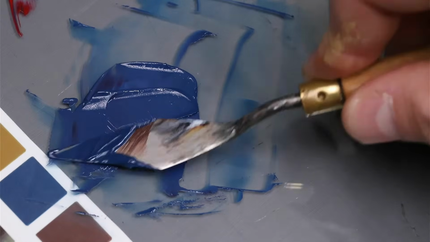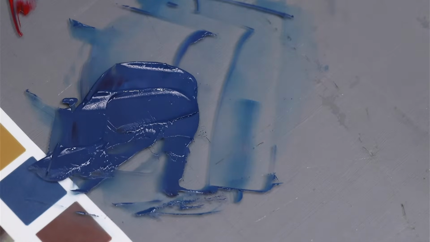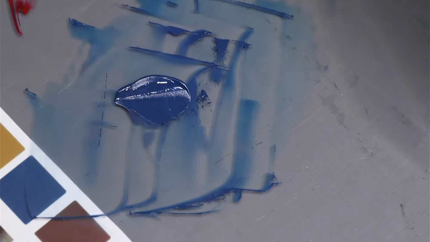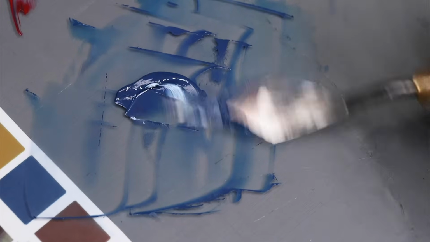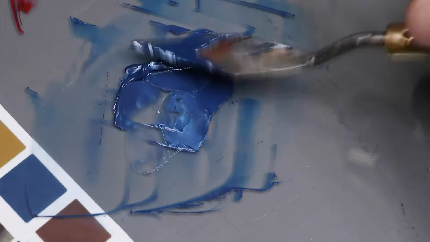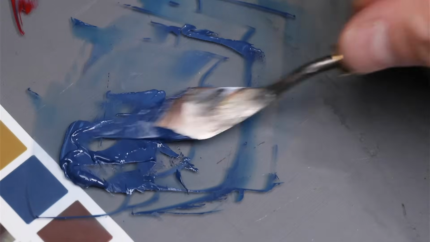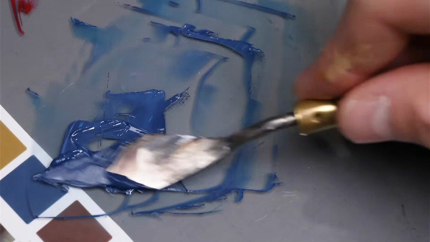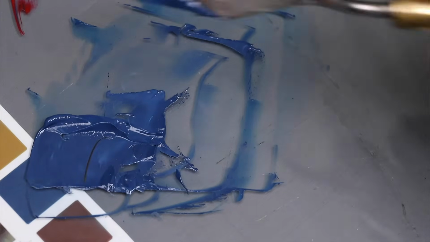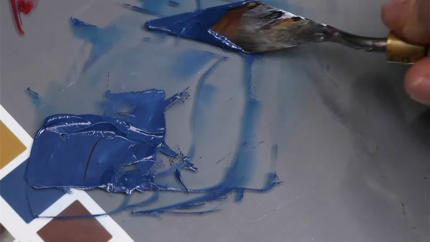Well, you can keep your leftover paint here for a while like that, definitely. Generally, right now I don't think I'm gonna need some of these, but typically I generally find a use for them the next day.